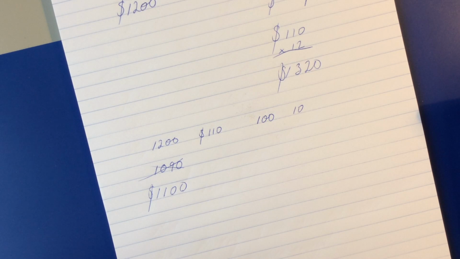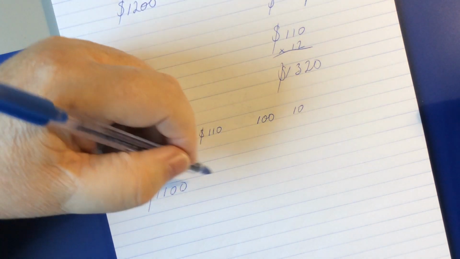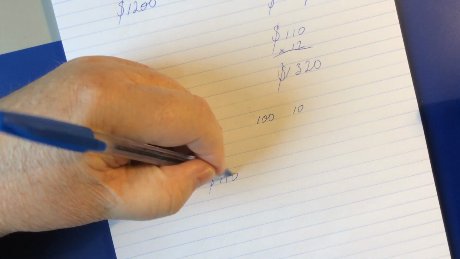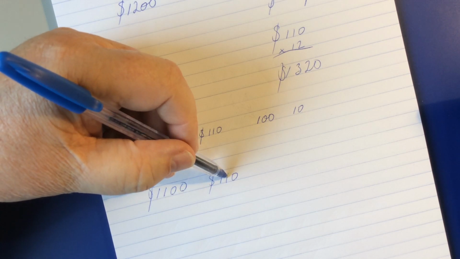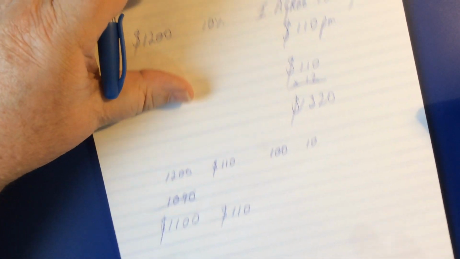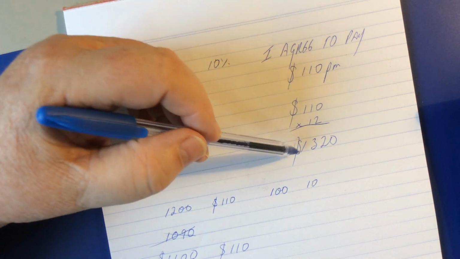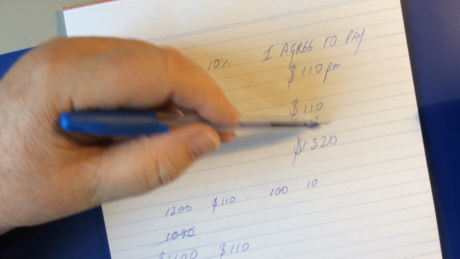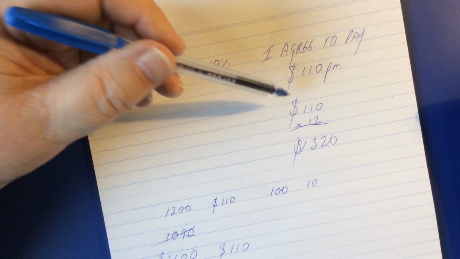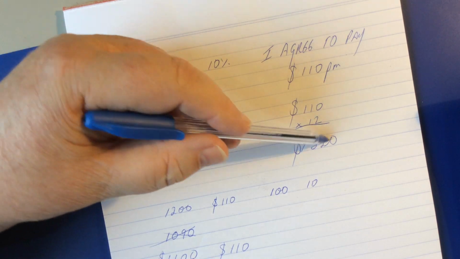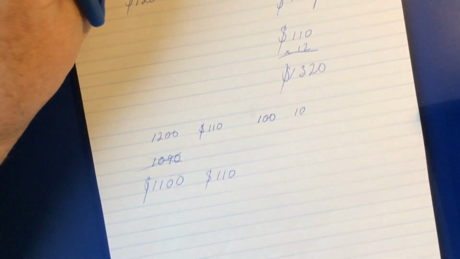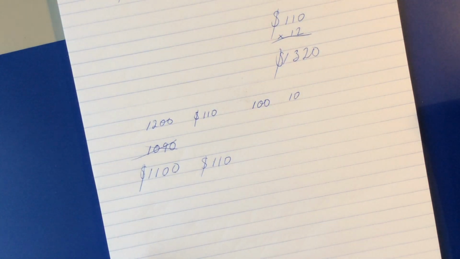Right, now that's interesting. Why is that interesting? Because the next time we make an interest payment, we're going to pay $100 plus $10 in interest because we've agreed to pay, as you can see up here, $110 a month, which gives $1,320, which is 10% of $1,200 on top of the $1,200, so it's $1,200 plus $110. That all seems to make sense. But 11 months out from the completion of the loan, I don't owe $1,200, I owe $1,100.